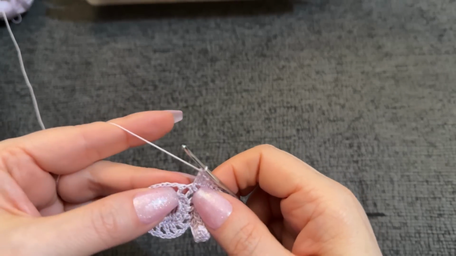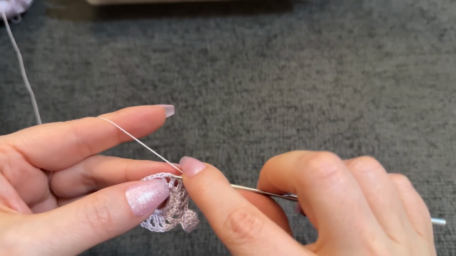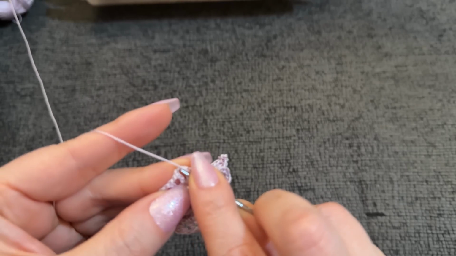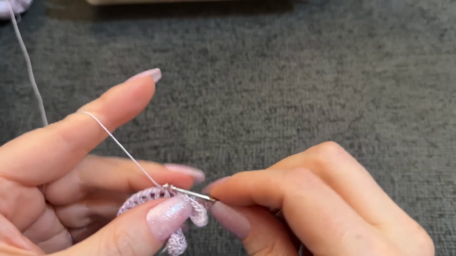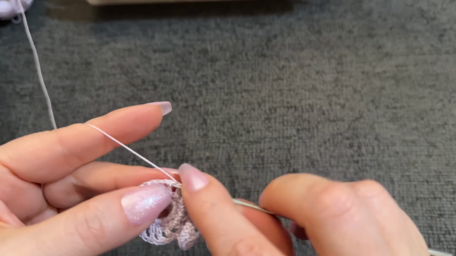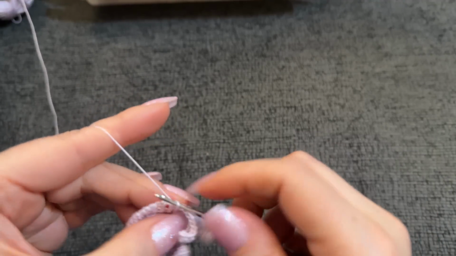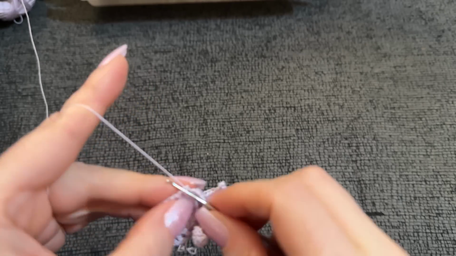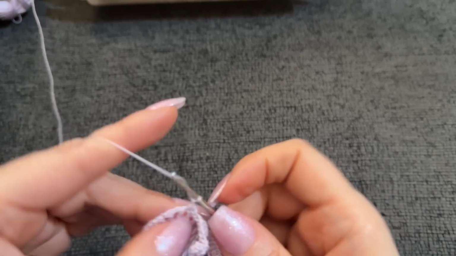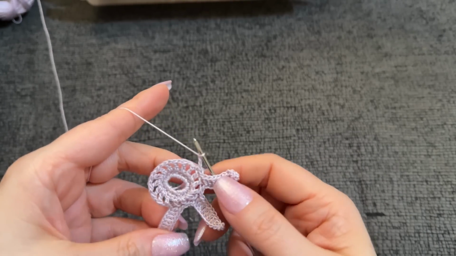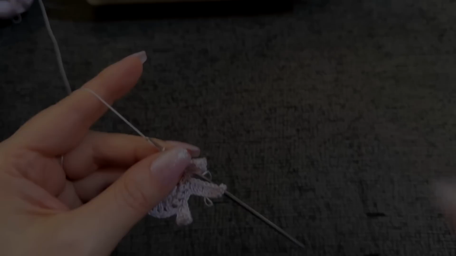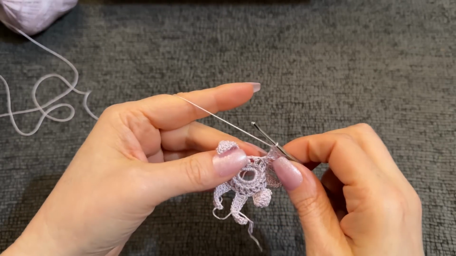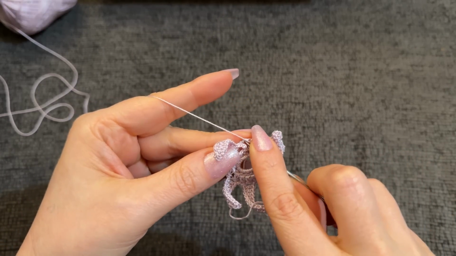Okay, so what I do is skip over this double, and into this chain space I'll work a slip stitch into the front loop of that chain. Then I'll work another one into the front loop of the double and into the next chain space over, and start another leaf. Okay, so I'm going to work this all around and see what we're going to do next. Okay, got my last leaf done, petal leaf thing. I just have to work it into this chain stitch here.